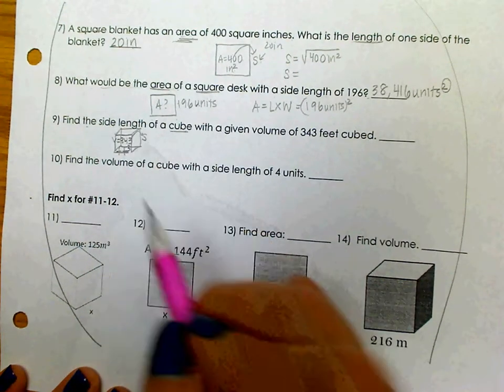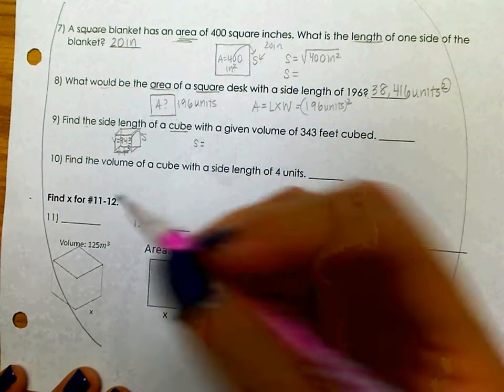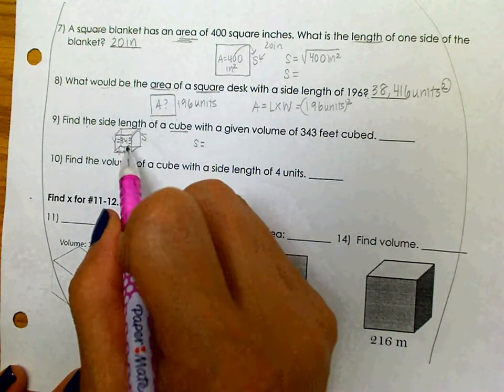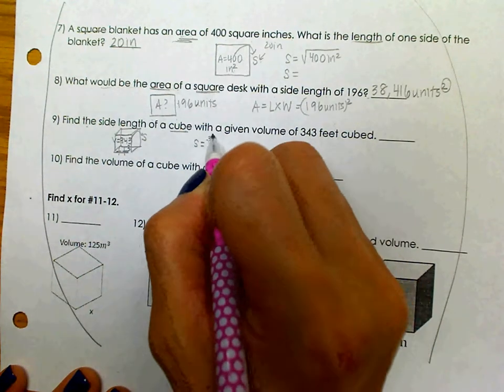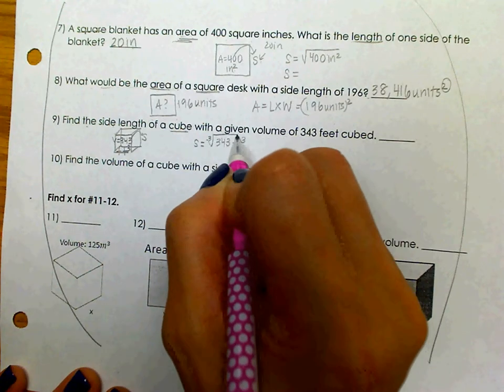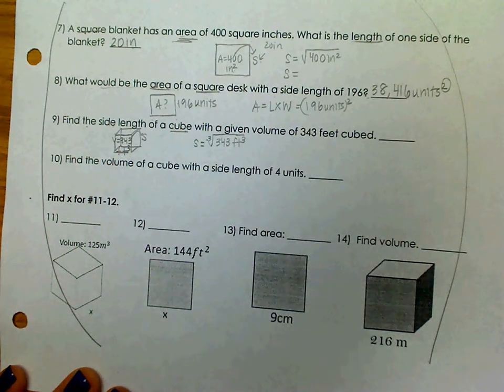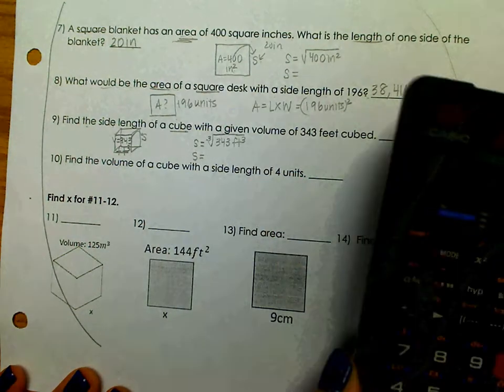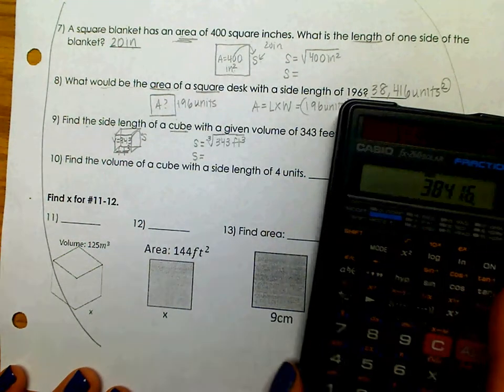All right, so it's asking you to find the side length. So remember, when you're finding side length, you're going to have to take the root. But in this case, it's cube root, not square root, because you're starting with a cube. So cube root the 343 feet cubed. All right, so you're going to have to cube root that. Now, if you don't have a cube root function at home, multiply something by itself, by itself, by itself, and see if it comes out to be 343.